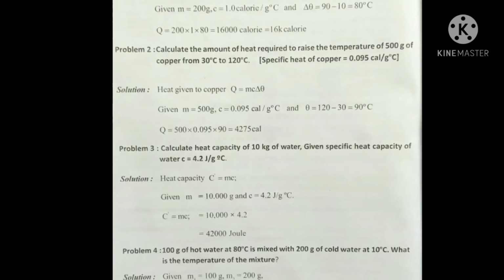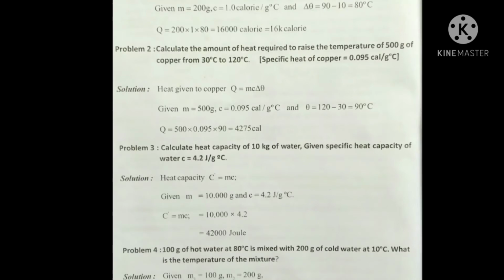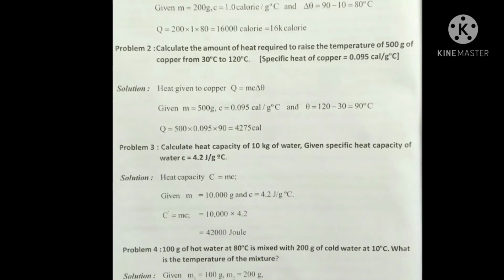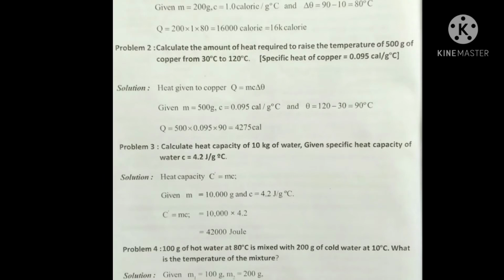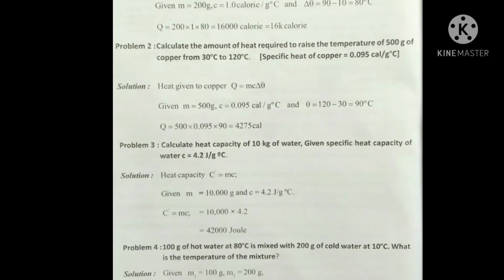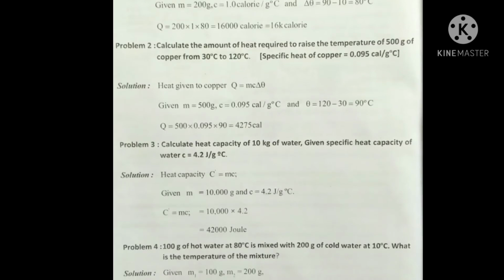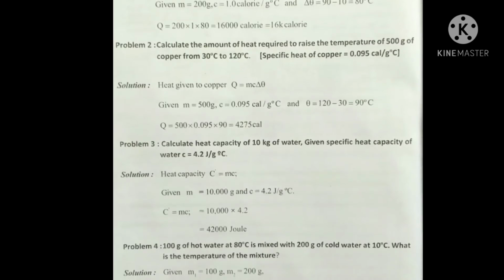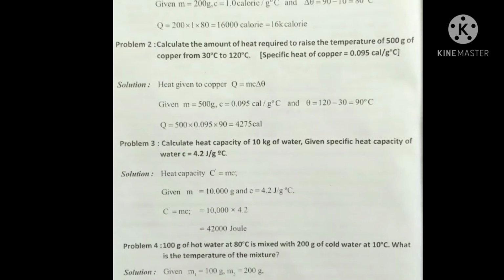So 1 calorie is equal to 4.2 or 4.18 joules. So c is equal to 1 calorie per gram degree centigrade or 4.2 joules per gram degree centigrade.